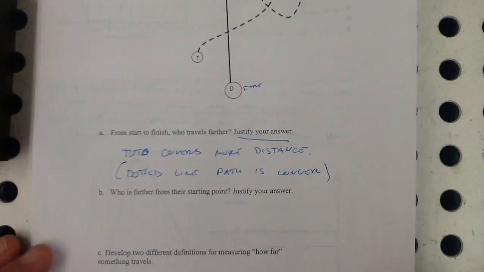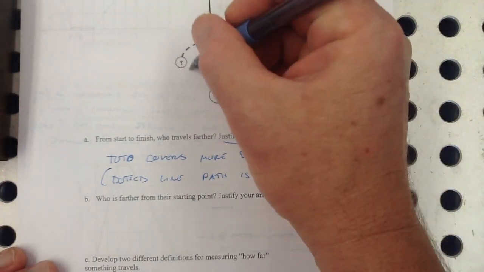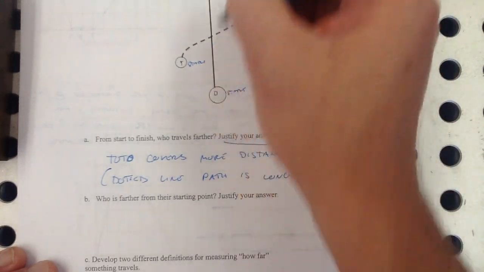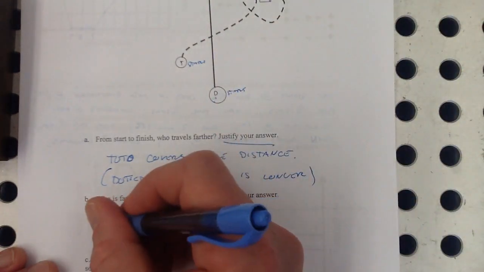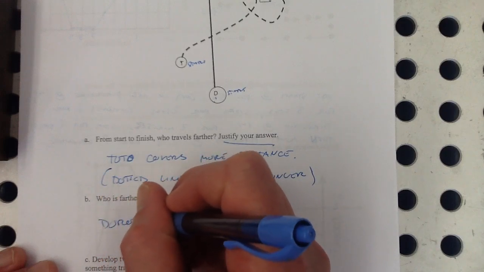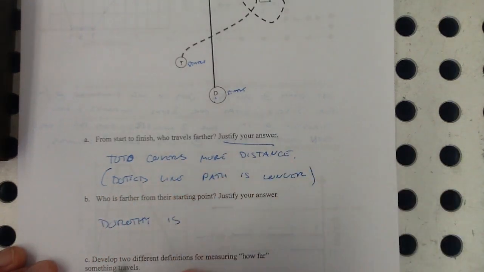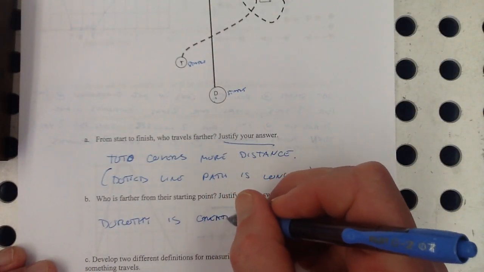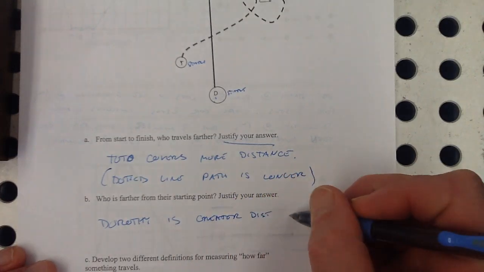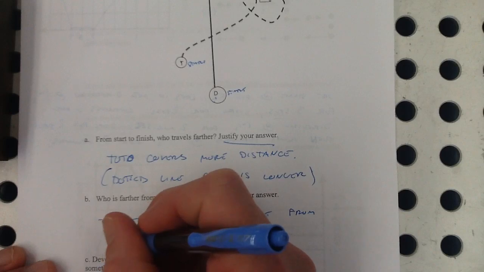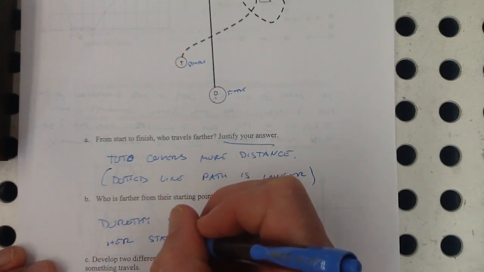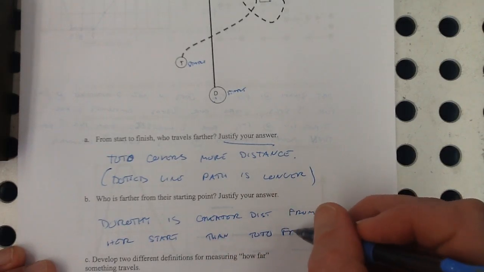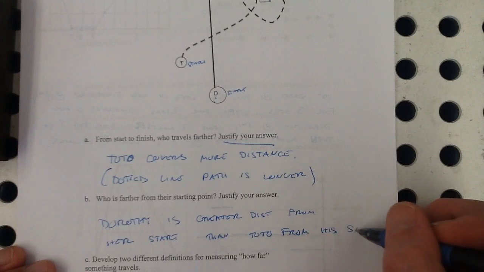Who's farther from their starting point? So here's Toto's start and end. So Dorothy is farther from her starting point. I don't know how we can justify that other than saying Dorothy is a greater distance from her start and Toto from his start.